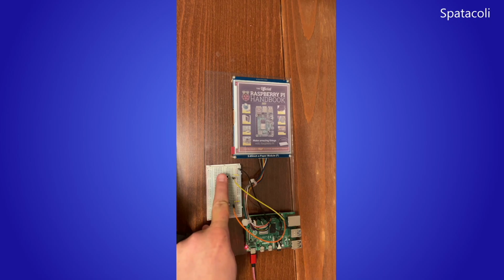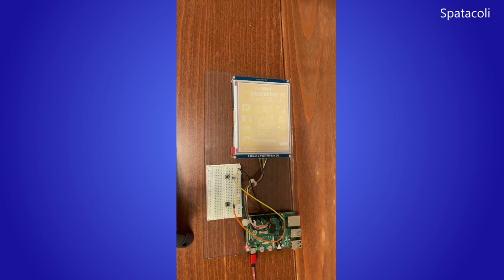Now if we press this button, it will switch to the next page. And first it'll clear the display, and then it will paint the image.